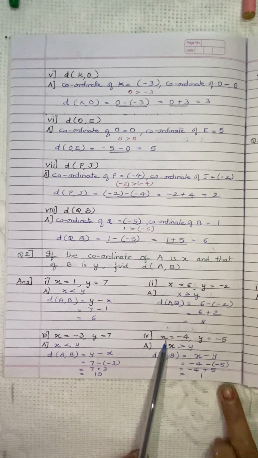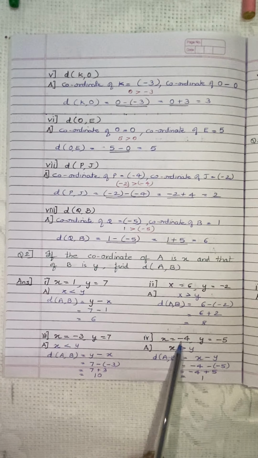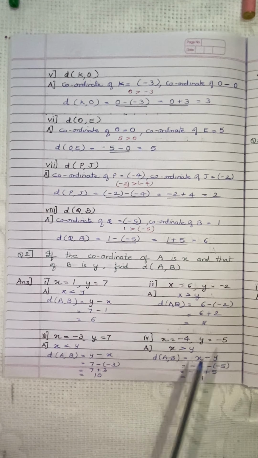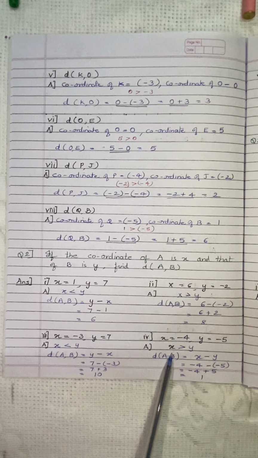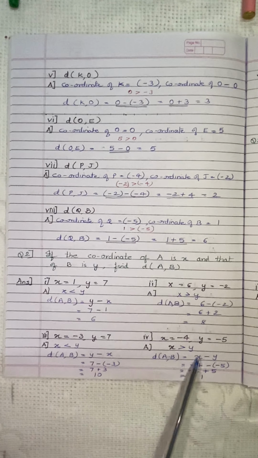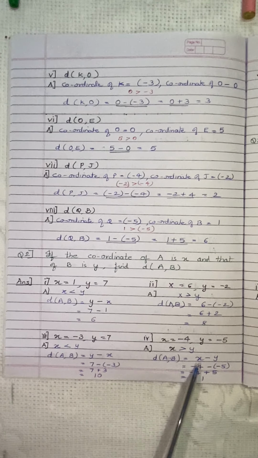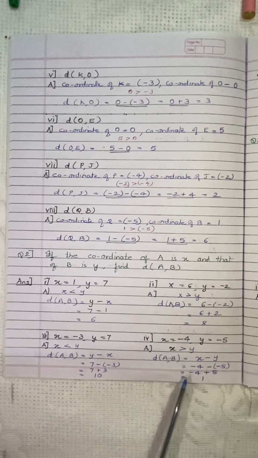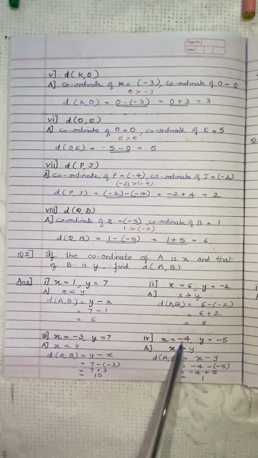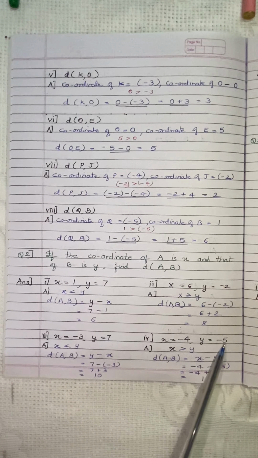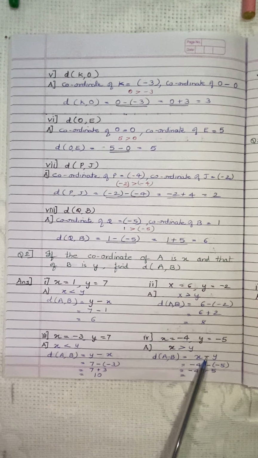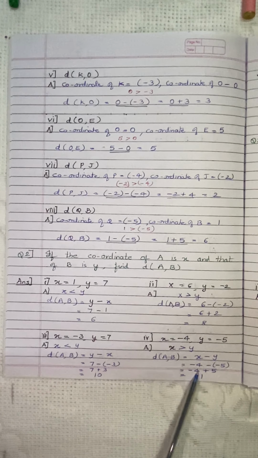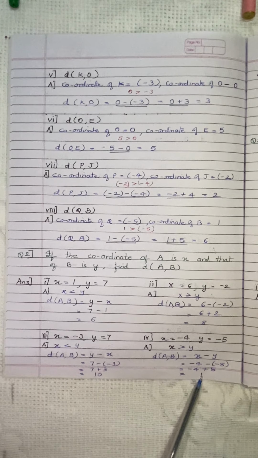Sub question 4, x is equal to negative 4, y is equal to negative 5. So x is greater than y. So distance between AB is equal to x minus y. So value of x is negative 4, value of y is negative 5, that is we have to take minus. So minus into minus plus, so negative 4 plus 5, it gives us 1.